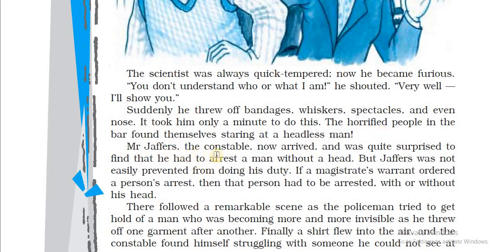Mr. Jeffers, the constable, now arrived and was quite surprised to find that he had to arrest a man without a head. That means the constable arrived and was shocked to see a man without a head. But Jeffers was not easily prevented from doing his duty. If a magistrate's warrant ordered a person's arrest, then that person had to be arrested with or without his head. So the constable didn't think of a person without his head. He only wanted to do his duty and he moved to arrest Griffin.